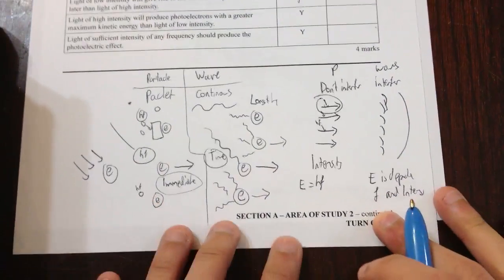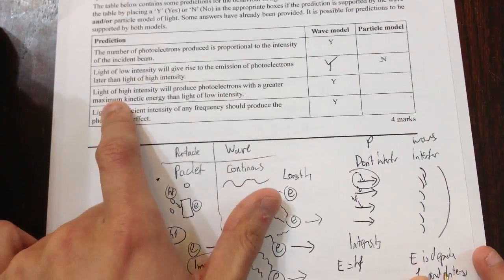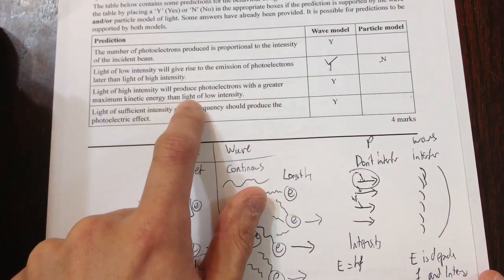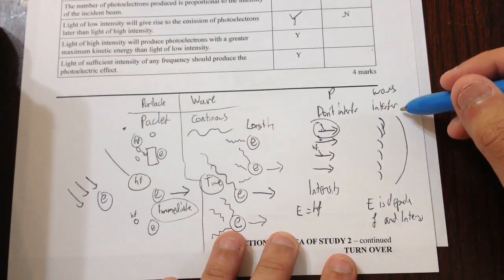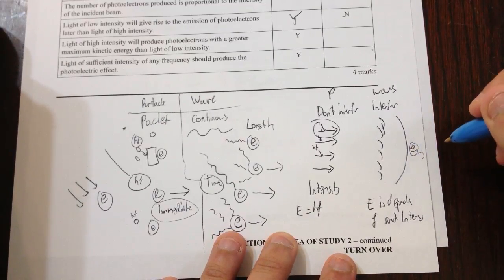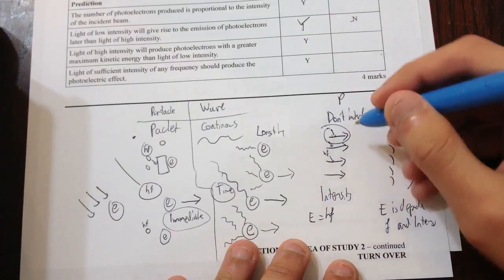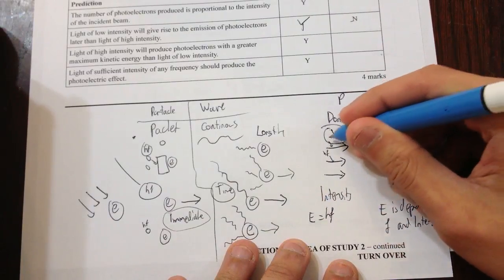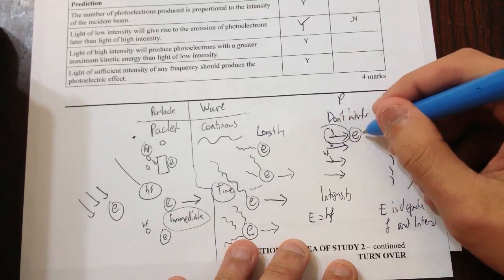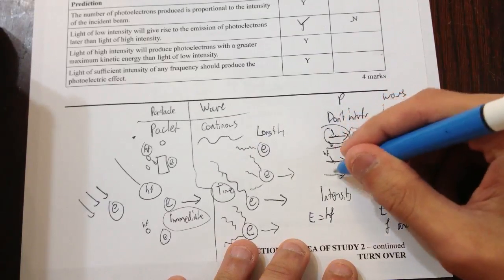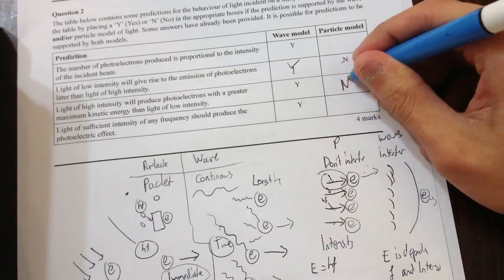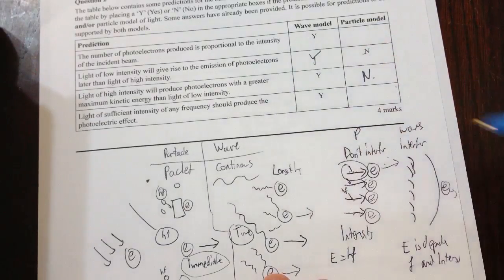So how does this play out? Well, we can look here. Light of high intensity will produce photoelectrons with a greater maximum kinetic energy than light of low intensity. In the wave model, that's true, because if the electron receives this huge piece of energy, it's going to move really fast. But in the particle model, that's not true, because this electron can only receive energy from one of these packets. Either it takes it or doesn't. And if it takes it and goes, it's based on that. More intensity just means more electrons are coming out. So this one would be no. It's not true for the particle model.